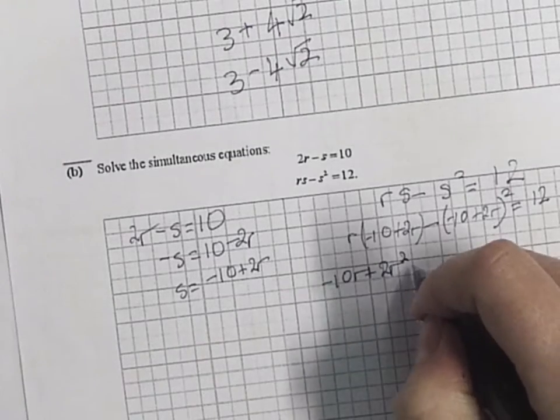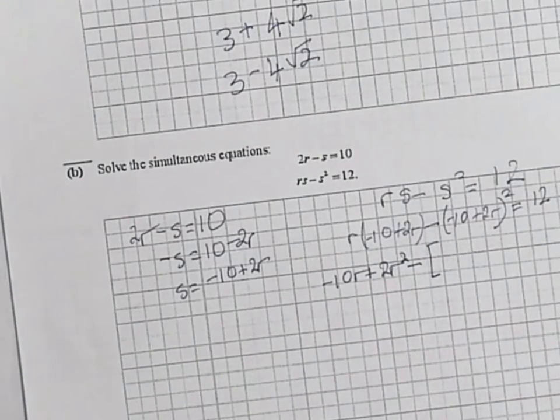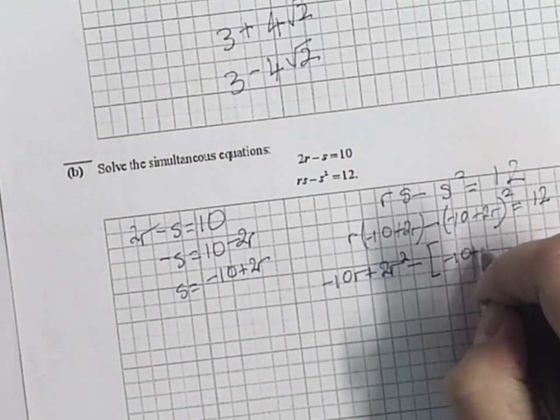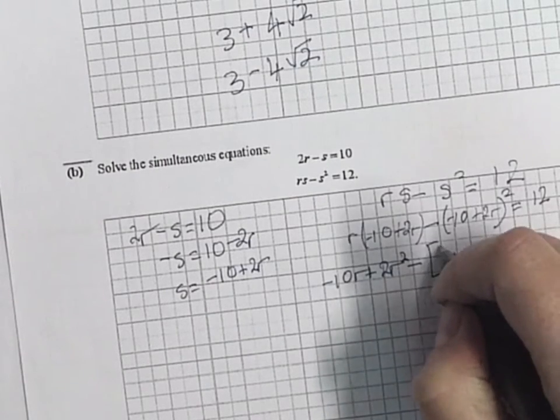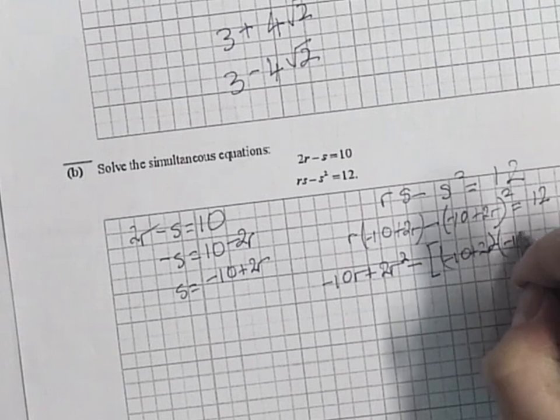Now, girls, there's a minus into this bracket. Okay? So what I'm going to do is I'm going to put a big bracket here. I'm going to multiply in by the minus in a while. Okay? So what minus 10 plus 2r squared means, it's minus 10 plus 2r multiplied by minus 10 plus 2r.